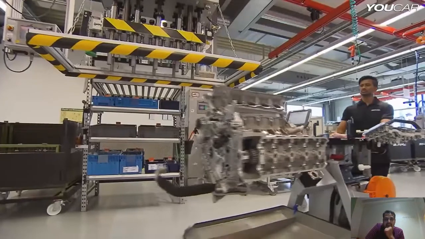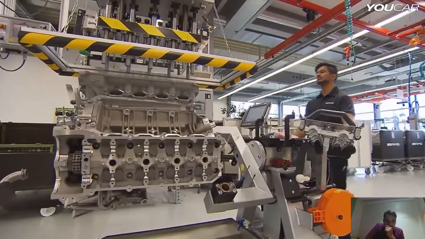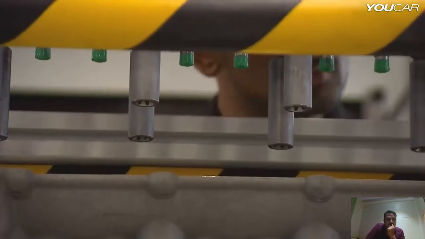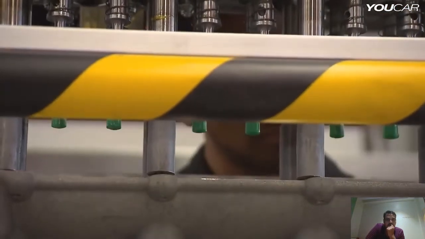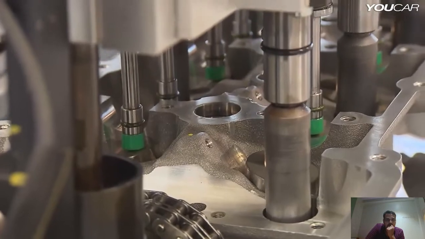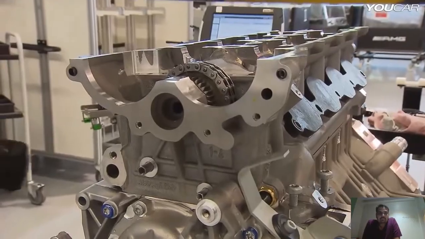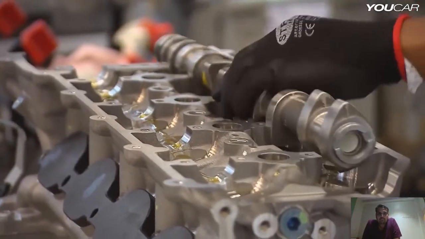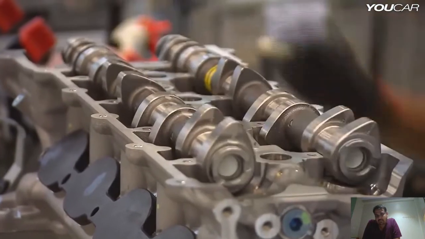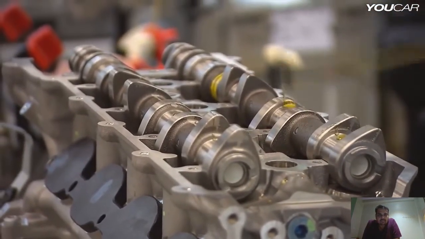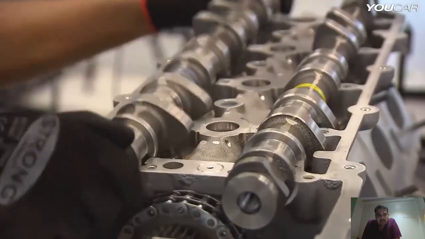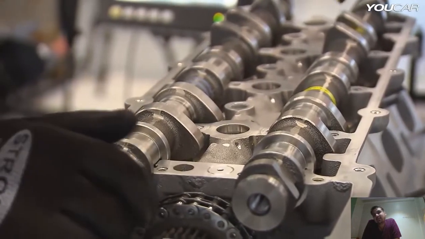This is called the cylinder head. The camshaft is for opening and closing of the valves. Double overhead camshafts they are using. The two camshafts are there.